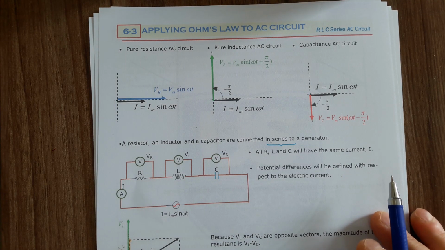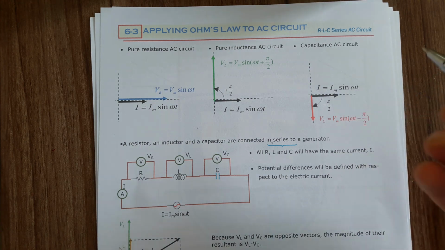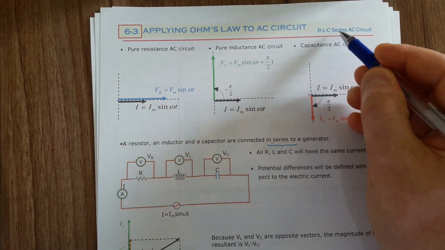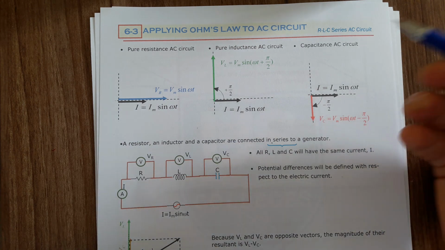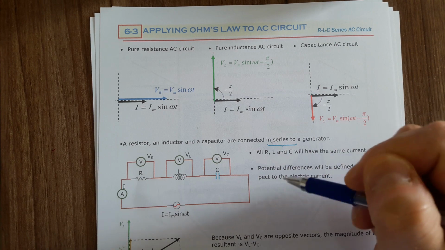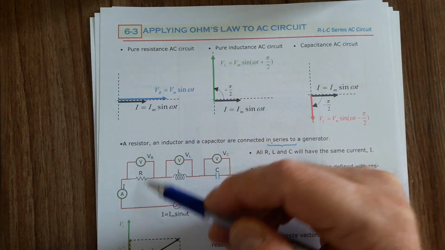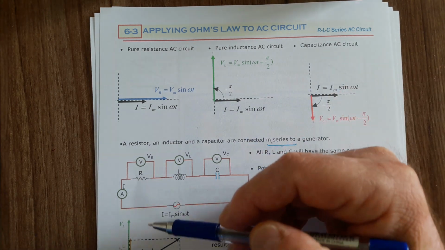We will study how to connect a resistor, inductor, and capacitor in series to an AC generator. We will study this title today. First, let's remember these components one by one when they are connected to a generator.